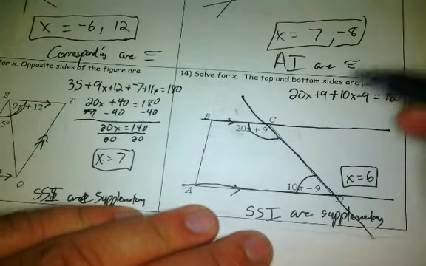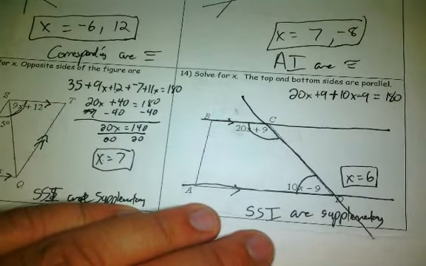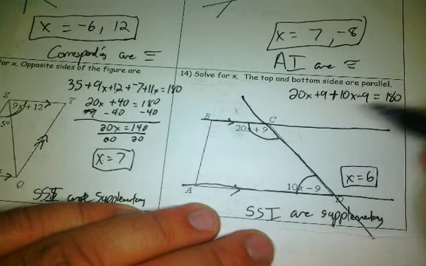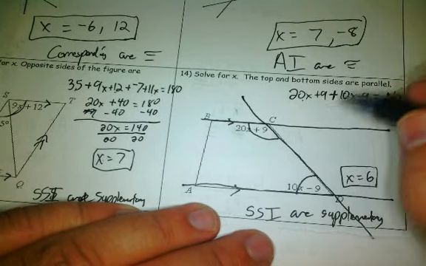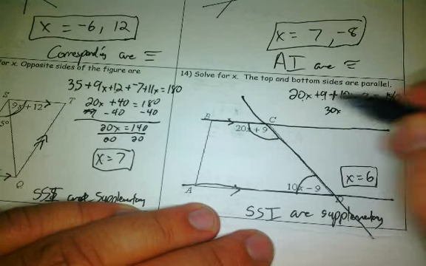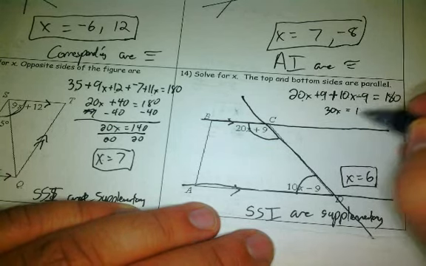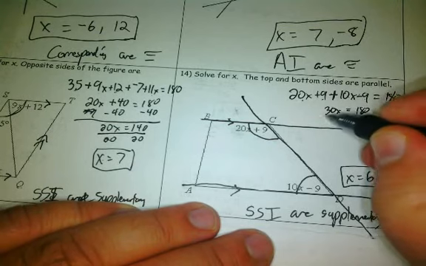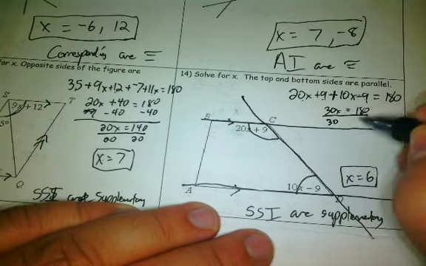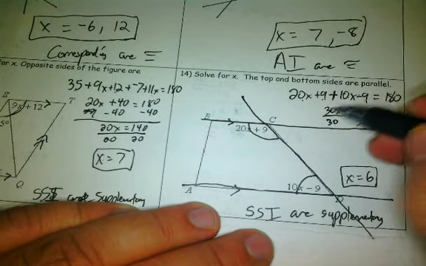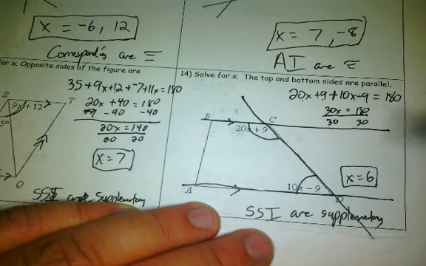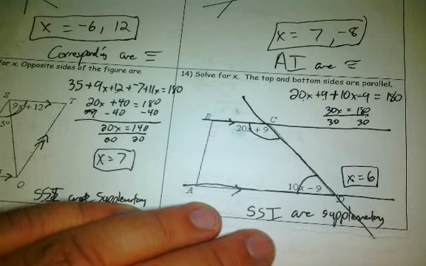And over here, we got another good one. So this one actually works out pretty quickly, because when I combine my like terms, 20x and 10x make 30x, but positive 9 and negative 9 make nothing. So it's just 30x equals 180. And then you divide both sides by 30. And 30x divided by 30 is x. And 180 divided by 30 is 6.